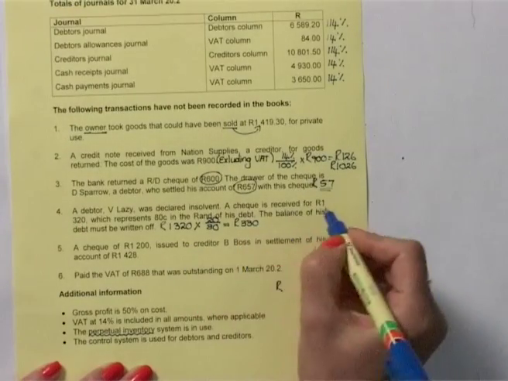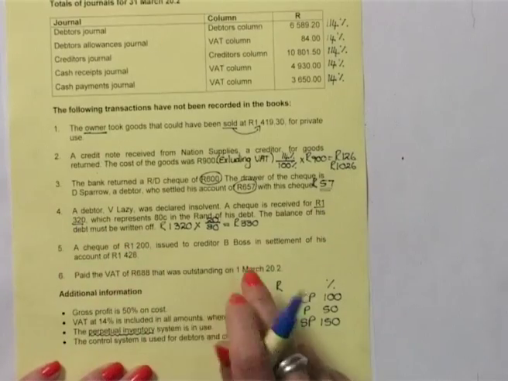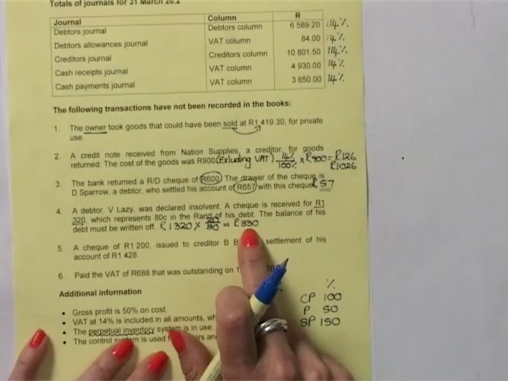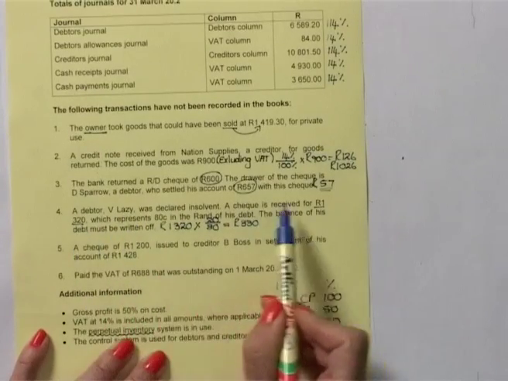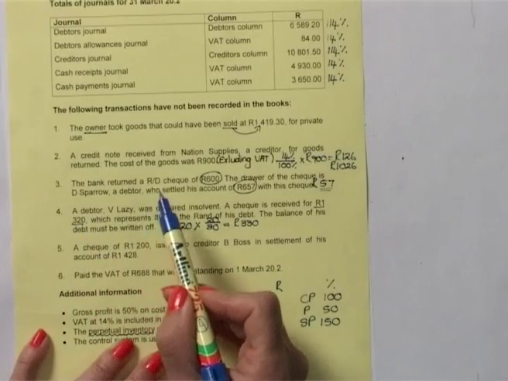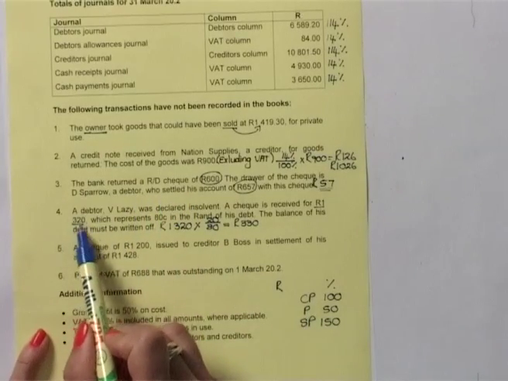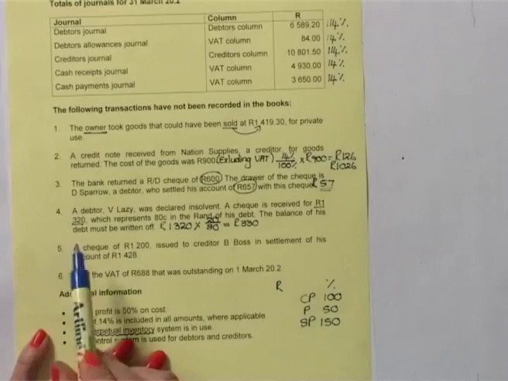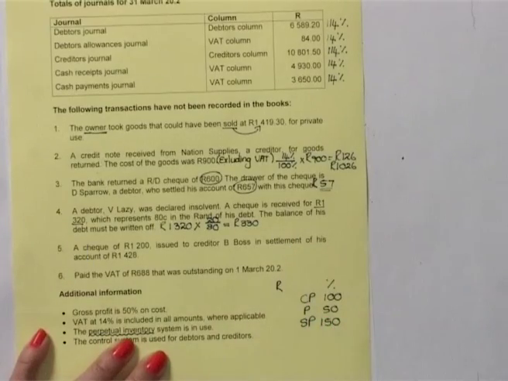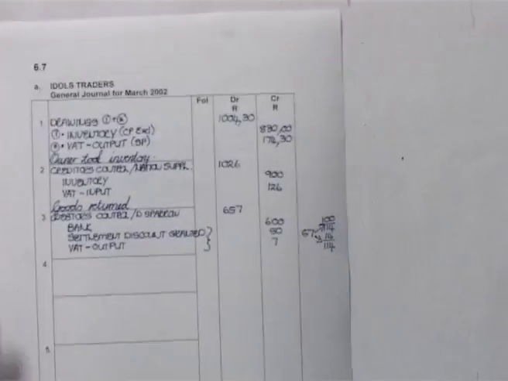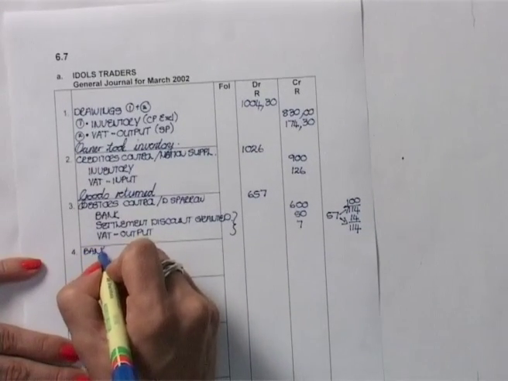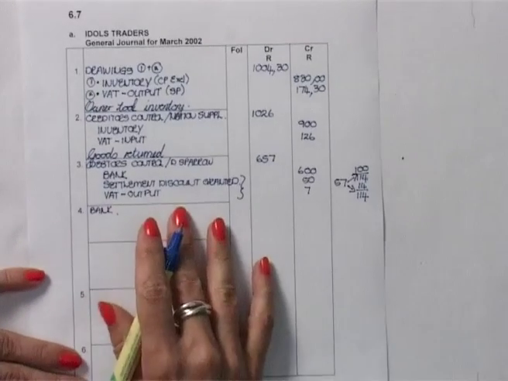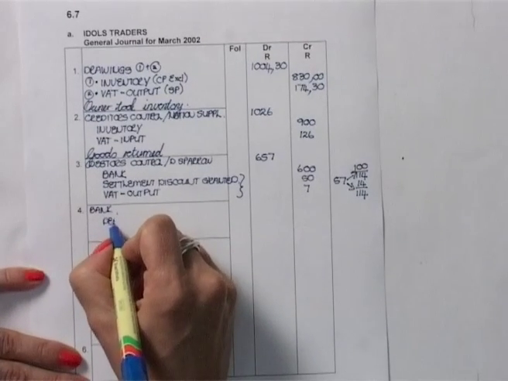Of these two transactions, the 1,320 and the 330, only one will have an implication in terms of our VAT return. The cash part of a receipt, because VAT is a tax on goods and services, will not influence the VAT at all. So if we receive money, we debit bank. And we will credit the debtor because he will not owe us that anymore.